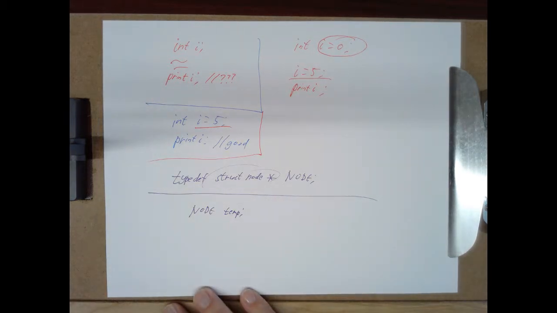Okay. Is there any difference between using that and pound define? I've never used pound define like that. So if you define something to be struct node star, I think that works. So is typedef a compiler thing? Yeah, it's part of the C language.